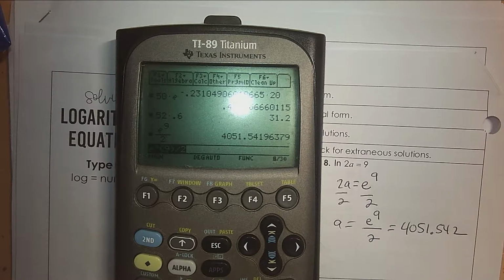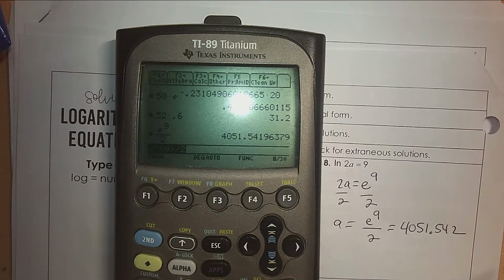Now's a good time to talk to me if you don't know where E is on your calculator, if you can't type it in. Are we okay? Those that have the N spires, it's really obvious, right, where the E is to type it in.